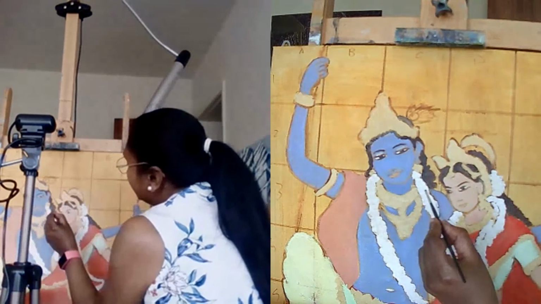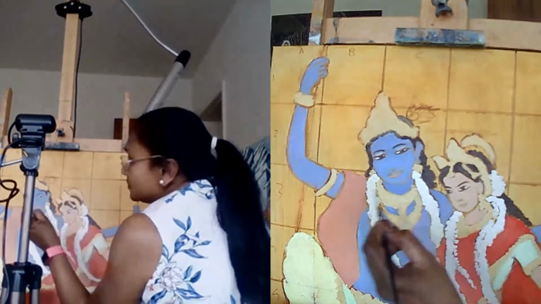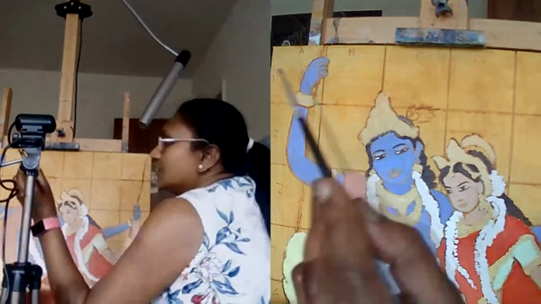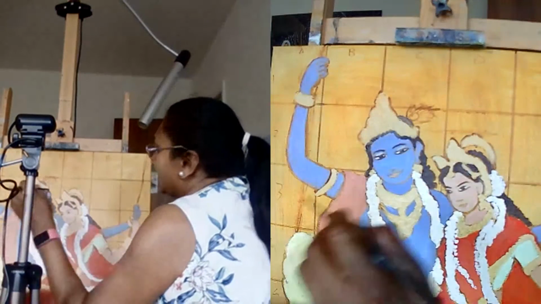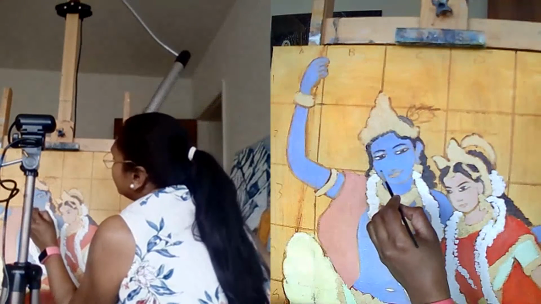In the lips, remember we did a very light tone, isn't it? The reason why we did a lighter tone is that we'll use this very dark tone that we just made, the one for the hair. It's going to blend, so don't worry about it.